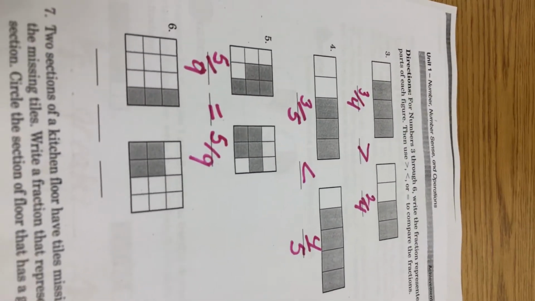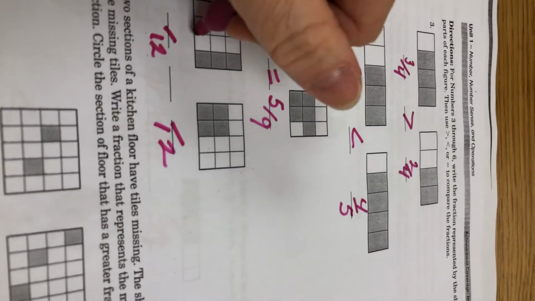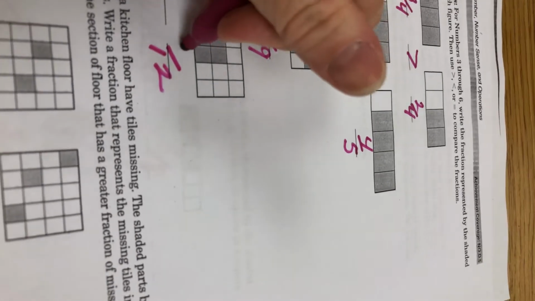And number 6, what would be our denominator? 12. Okay, and this one's numerator is 3, and this one is 4. So that would be 3 is less than 4. Very good. We're going to stop there and move over now to if we have the same numerators.